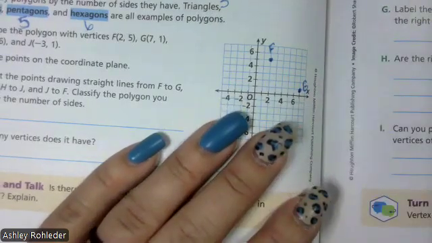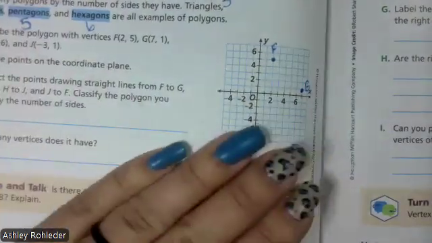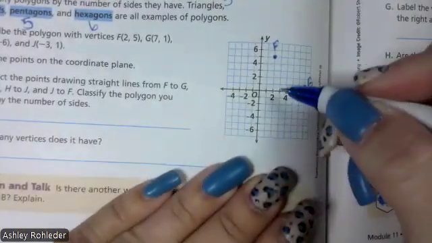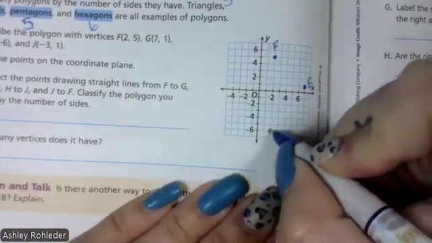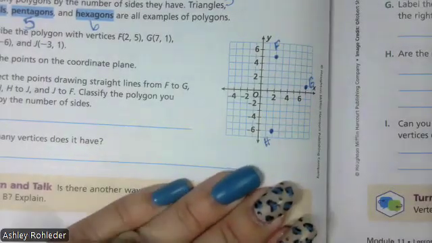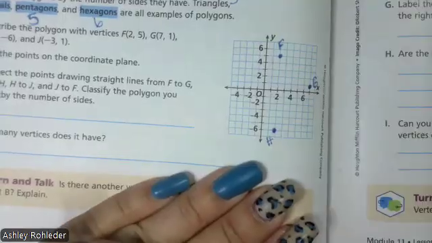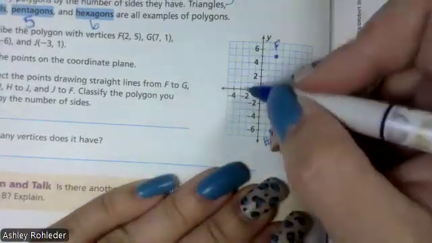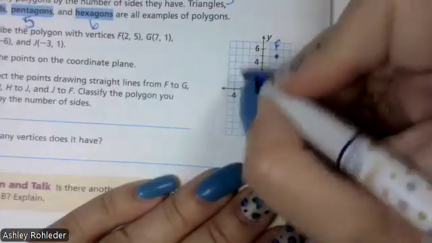2, -6. Right 2, down 6. That's H. -3, 1. Left 3, up 1.